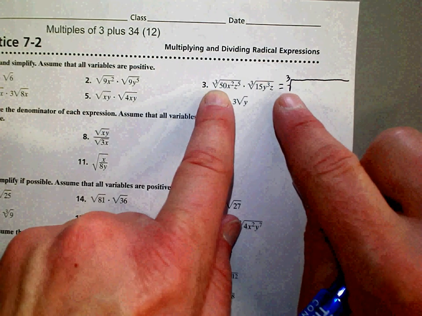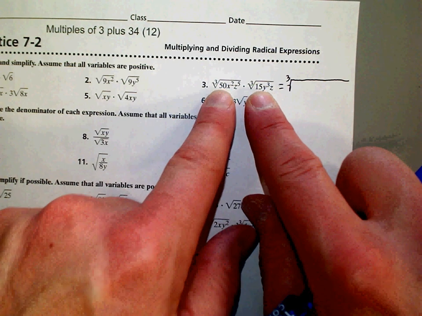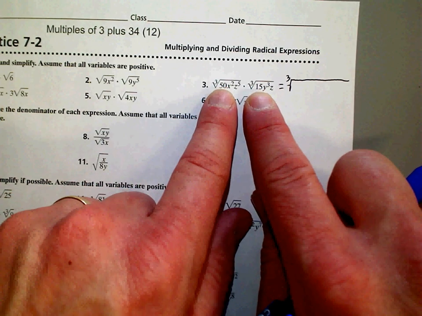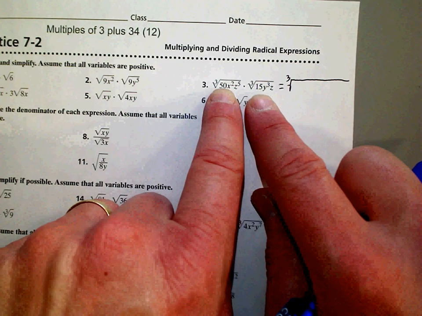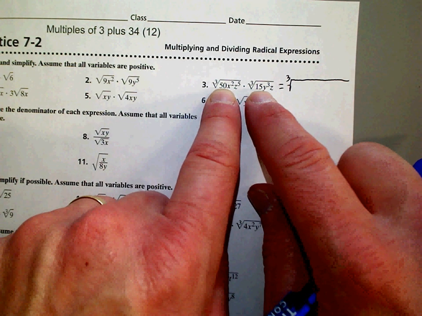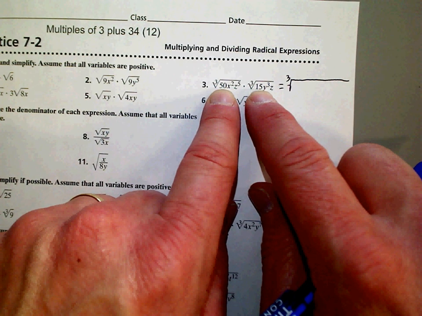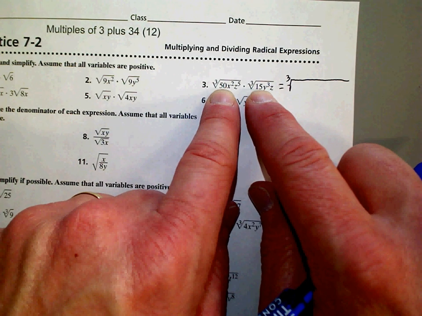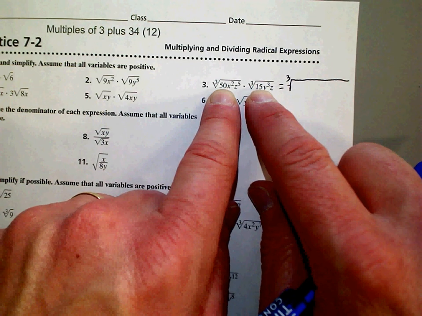What do you see a lot of with 50 and 15s? What factor do you see repeated a lot? With the 50 and the 15, there's a lot of 5s in there. Like 50. Isn't 50 25 times 2? How many 5s are in 25? 2. Think of it as a factor. 5 times 5 times 2.